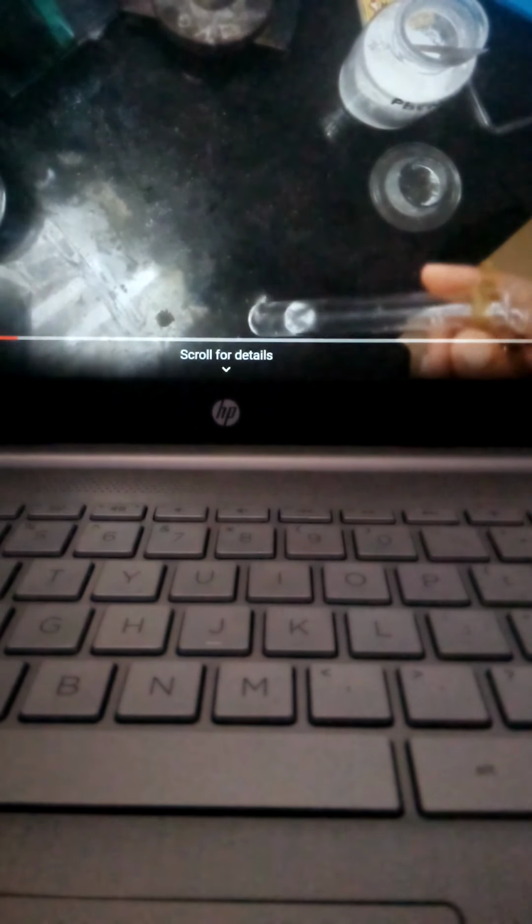So for the determination of first group basic radical, I will use dilute hydrochloric acid as a group reagent. By using a dropper, add small amount of dilute hydrochloric acid. Observe carefully. By using a dropper, add small amount of dilute hydrochloric acid to a original solution.